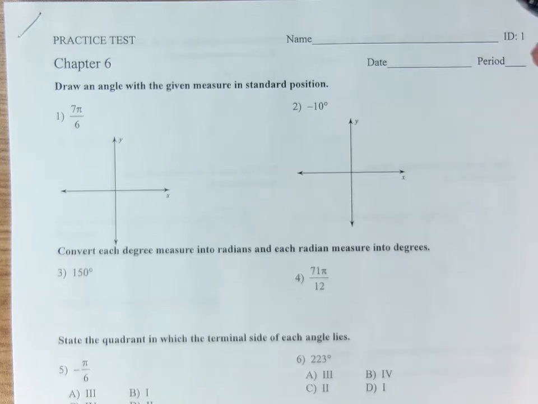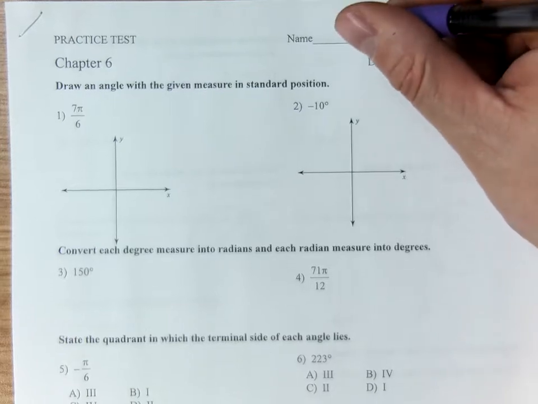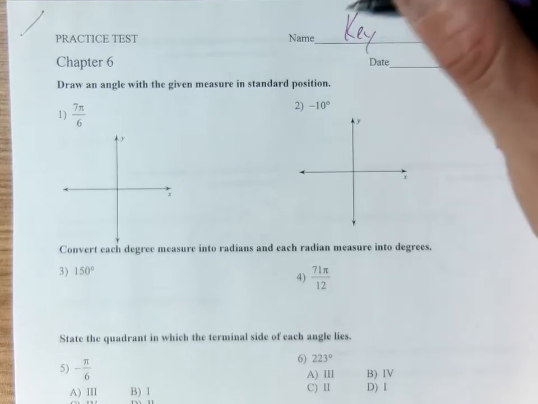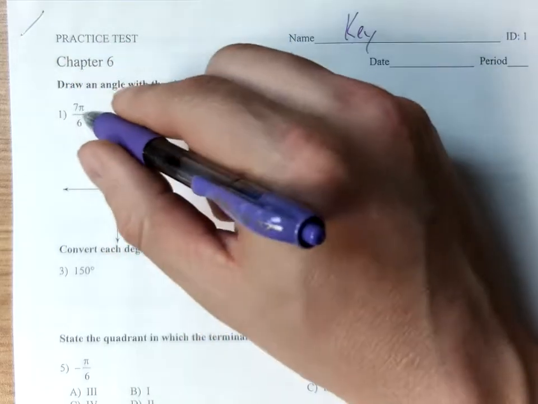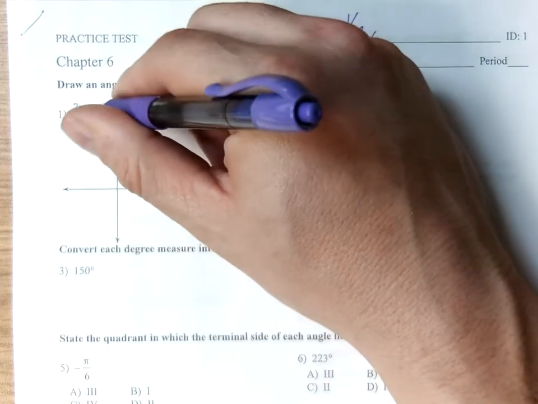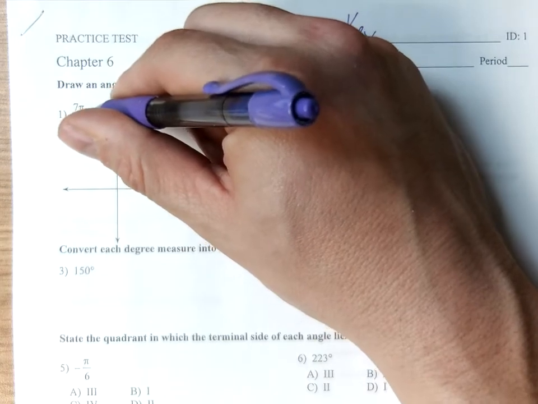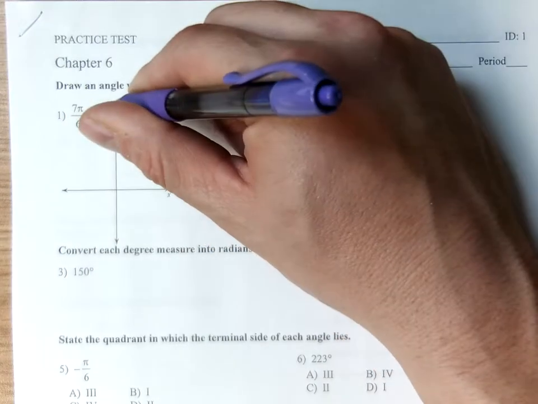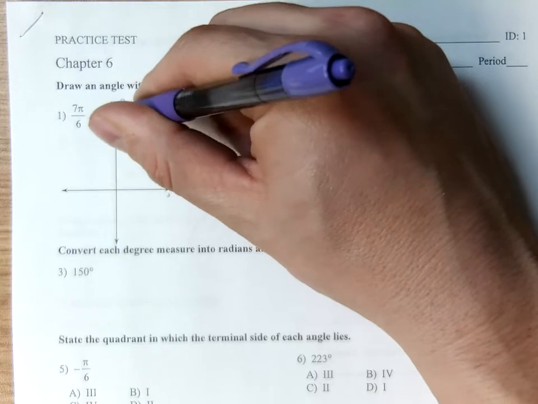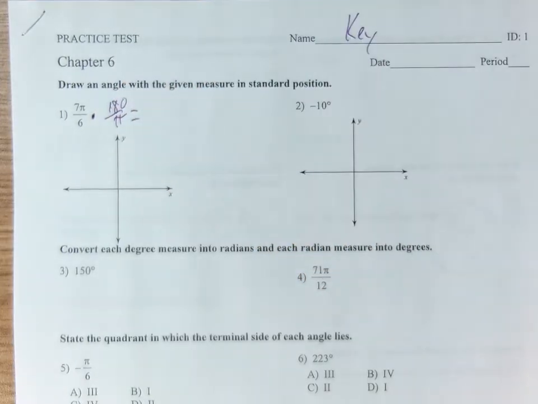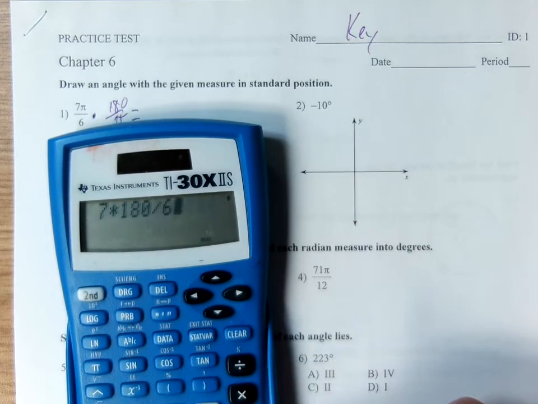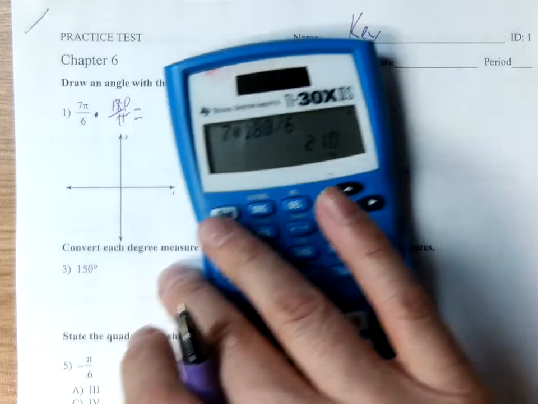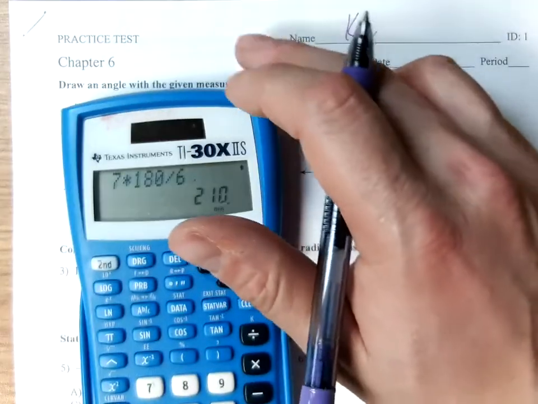Alright guys and girls, let's talk about practice test 6. So I draw an angle with the given measure in standard position: 7 pi over 6. It might be useful for you to convert this into degrees, those of you that aren't as good with radians. So if we times by 180 over pi, 7 times 180 divided by 6. Now, I'm not timesing by the pi here because the pi's will cancel top and bottom. So this is the same as 210 degrees.